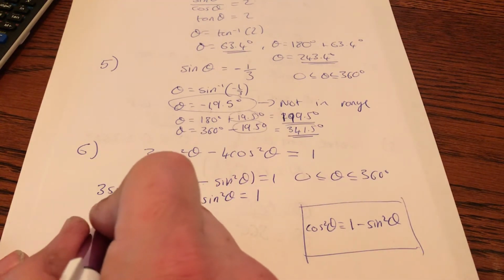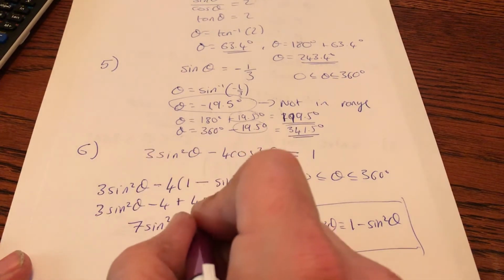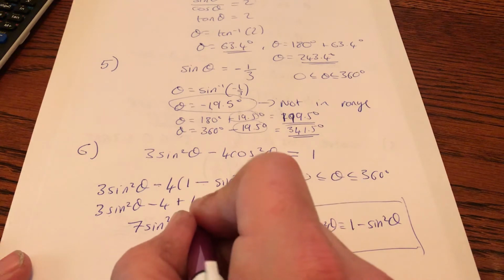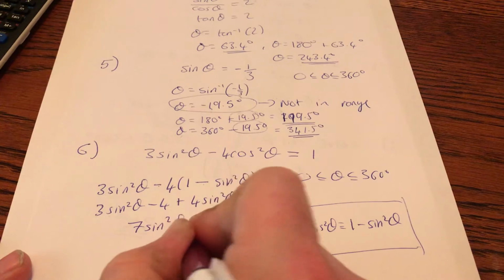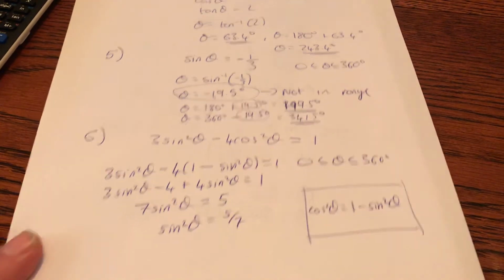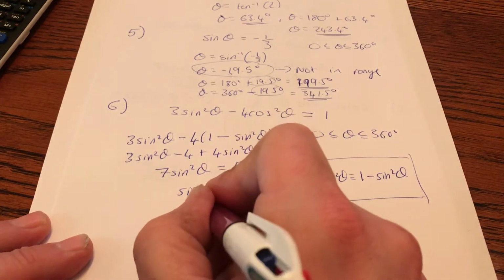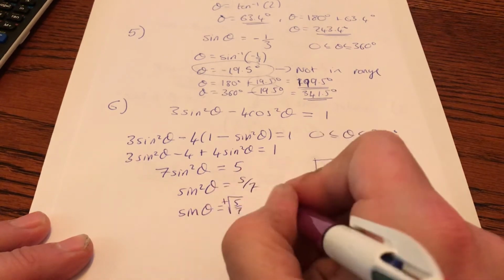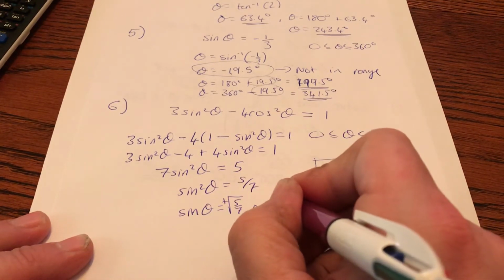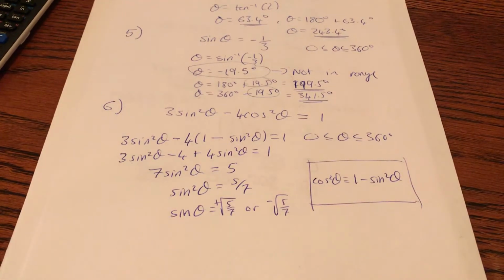7 sine squared theta, 3 add 4 is 7. The 4 goes over there and becomes 5. So sine squared theta equals 5/7. Let's have a look. That means sine theta is going to equal root 5/7, the positive version, or the negative of root 5/7. Both of these are going to be less than the modulus of 1, so we're okay.